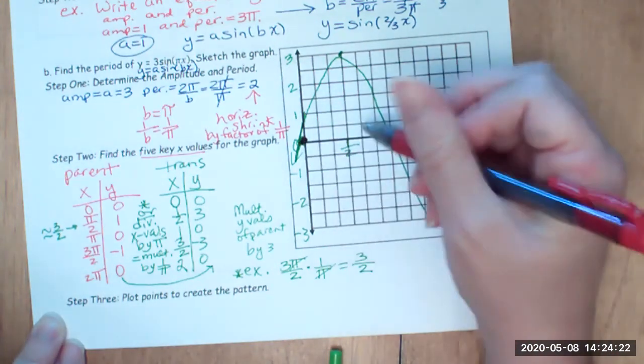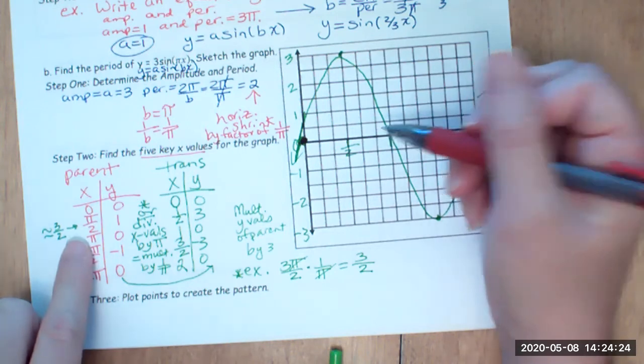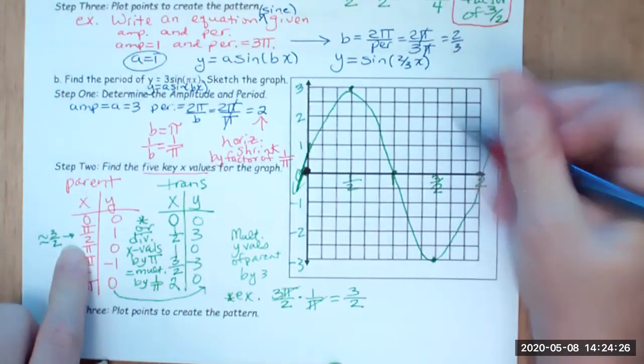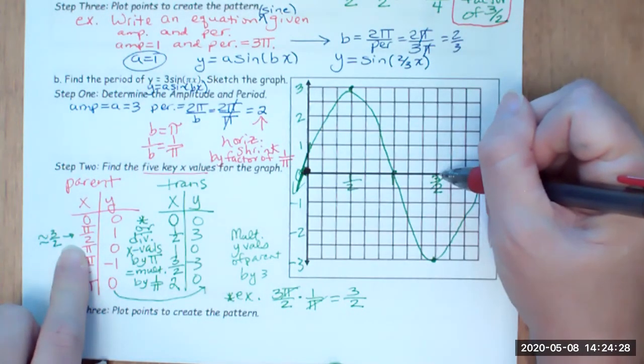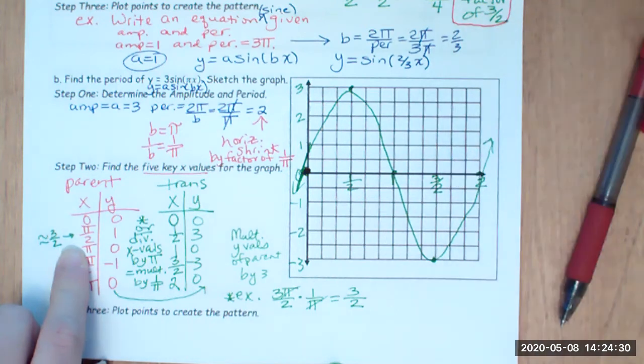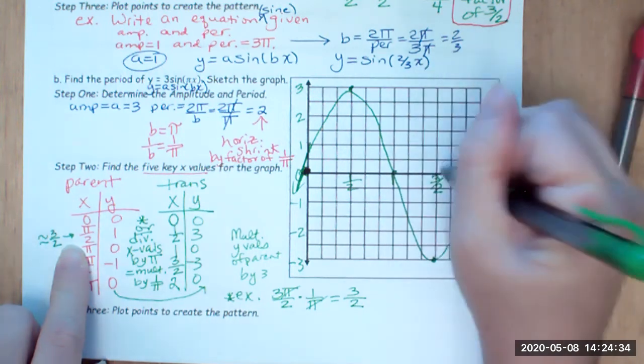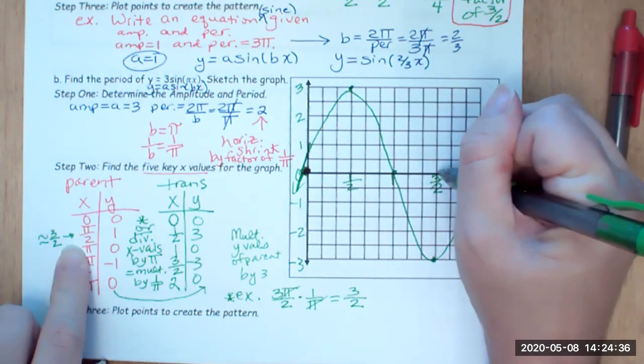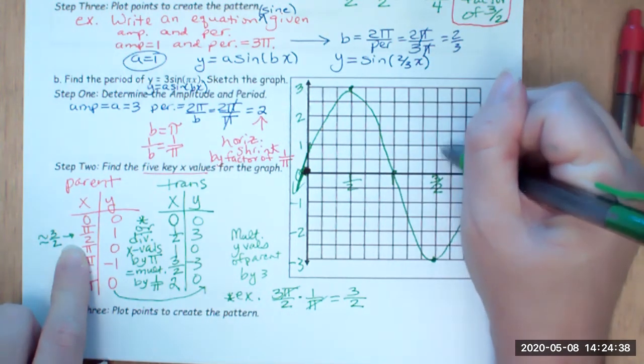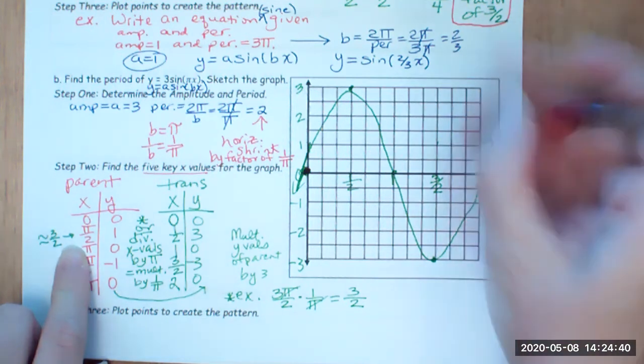Pi over 2. Well, pi over 2 is about 1.5, right? So let's go to 3/2 here. And so if I go over there to 1.5, which is about pi over 2, I'm at 1, right? So let me do this right here.